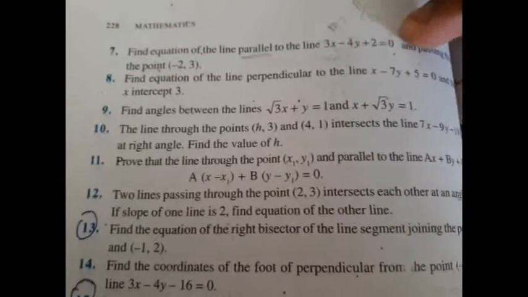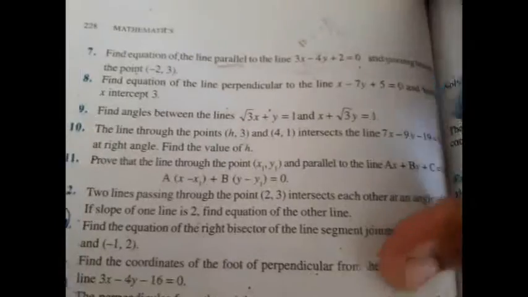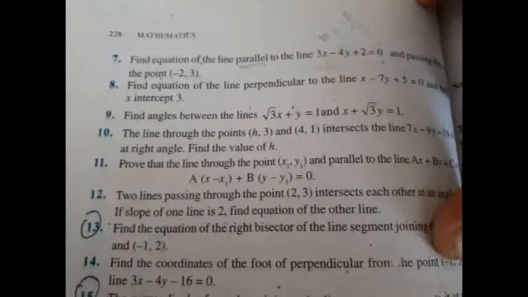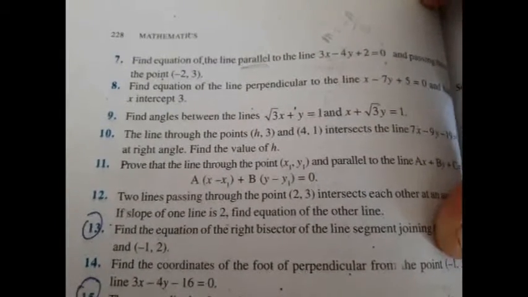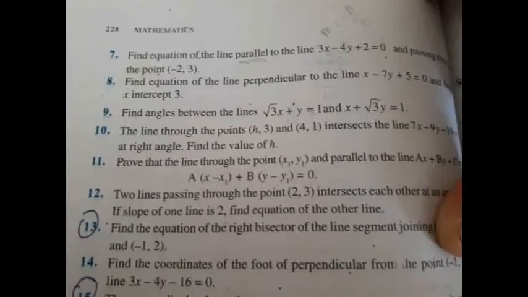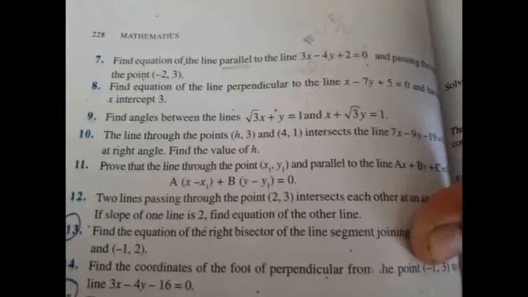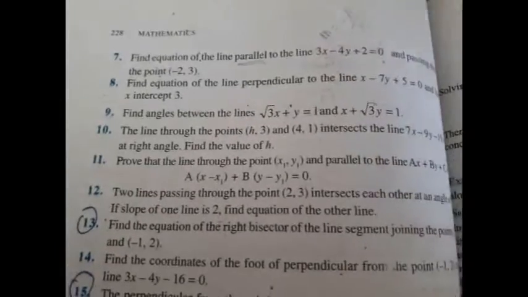A line through the points h, 3 and 4, 1 intersects the line at right angle. Find the value of h. So what is given here? A line passing through the points intersects another line at right angle. See, we are in the 10th question now.